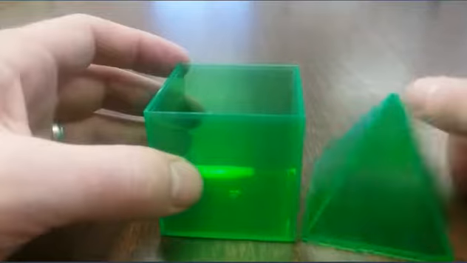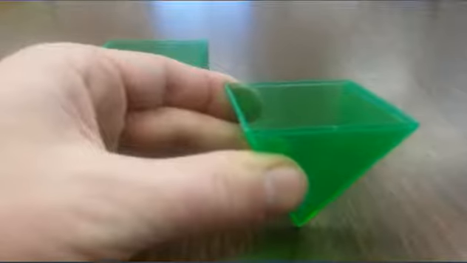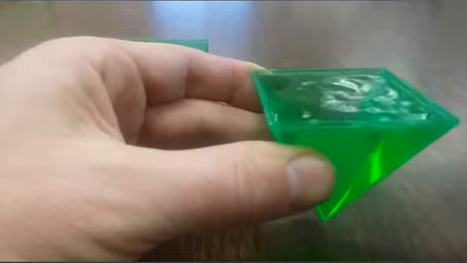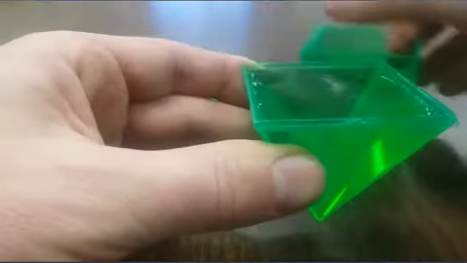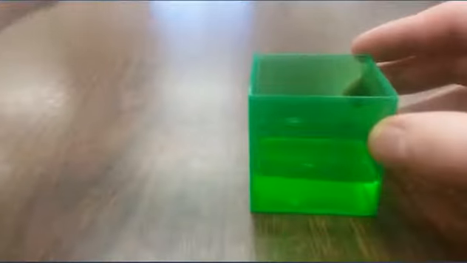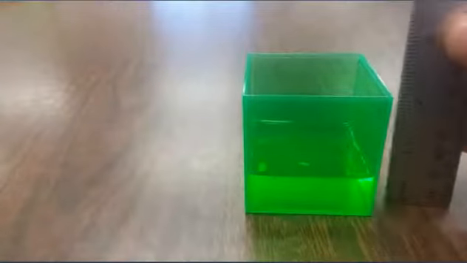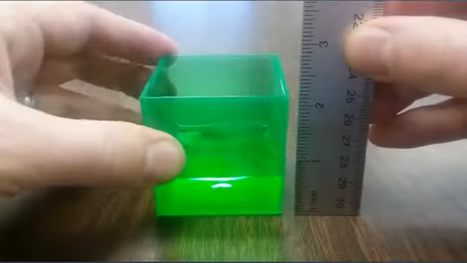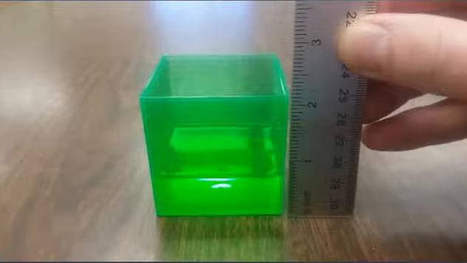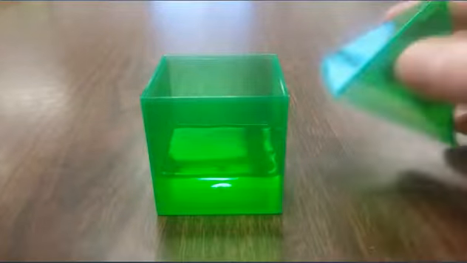Okay, now to figure out the volume, I can fill this one up, and then I can dump that in here, and see how much of the volume is that. Now if you look at that, I don't know whether you can see that, it's below the halfway mark. That's about a third. And actually, if we've done it exactly, it should be exactly 1/3.